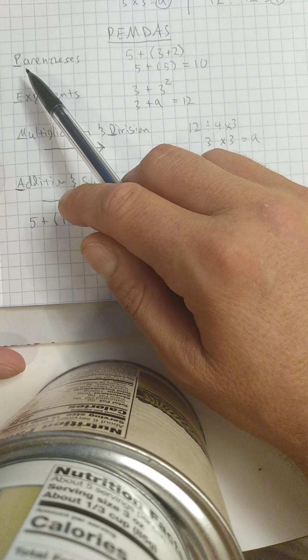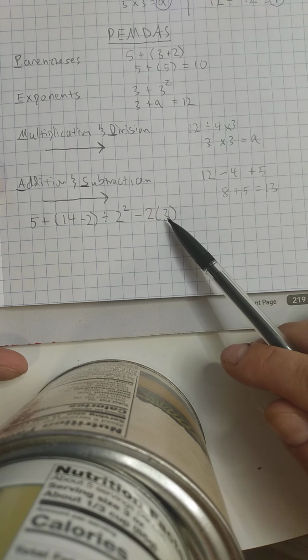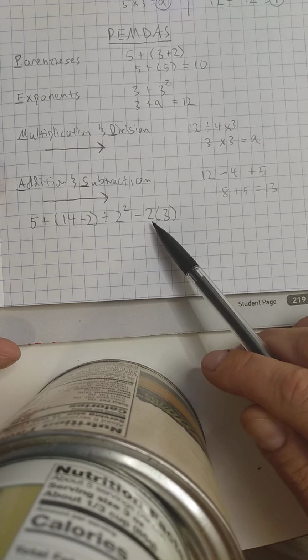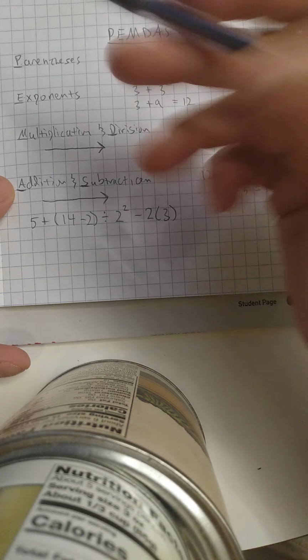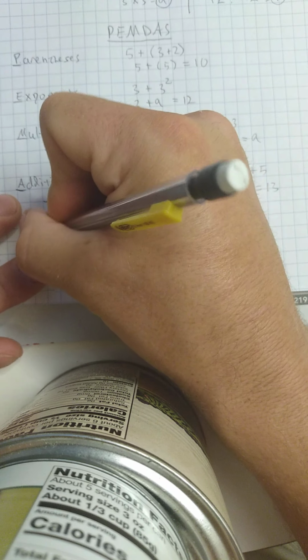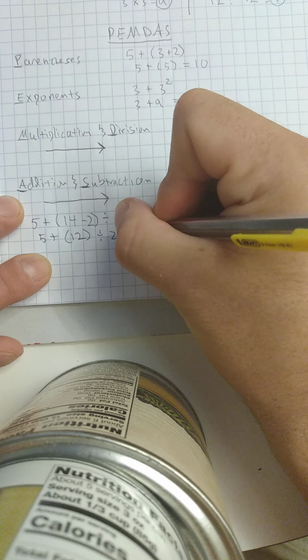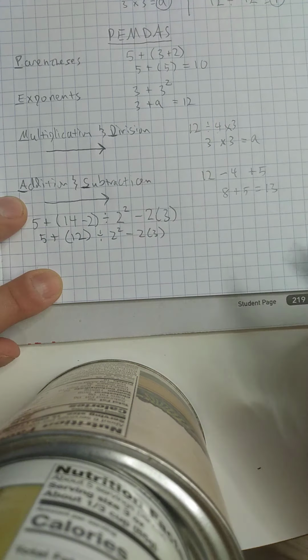So let's start out with P, parentheses. I'm going to reduce everything in parentheses. There's one parentheses over here, but it's already reduced to one number, so I don't need to worry about this. This is more just multiplication. Remember, anytime we use parentheses, it denotes multiplication. So this is the one I have to worry about. 14 minus 2 is going to be 12. So 5 plus 12 divided by 2 squared minus 2 times 3.